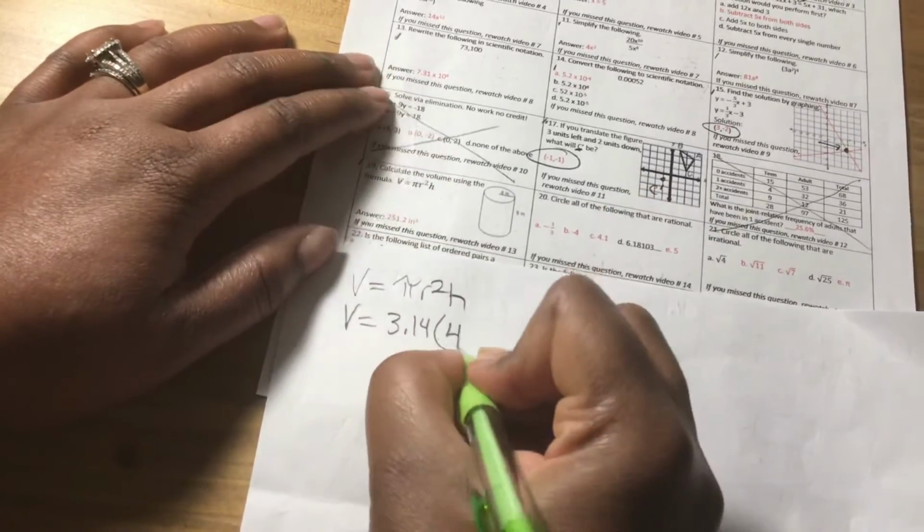Here we're finding the volume of this cylinder. The formula is V is equal to pi r squared times the h. Okay, remember pi is going to be 3.14. The radius in this problem is 4. So you're going to square it, and the height is 5. All right. So in this problem, you use your calculator.